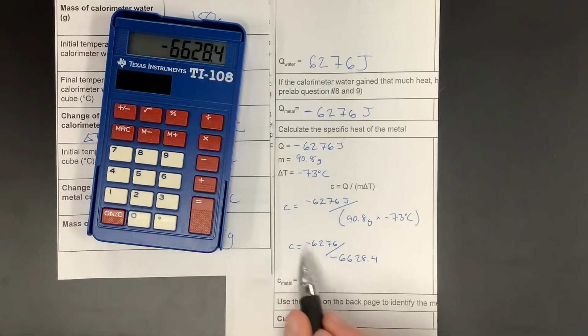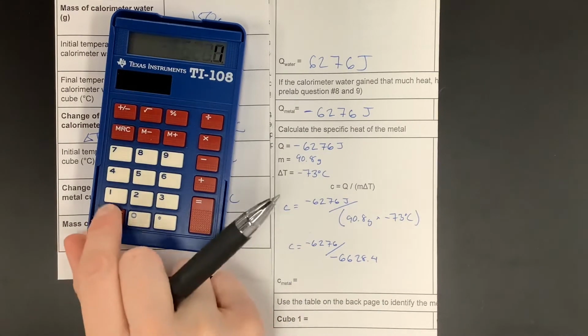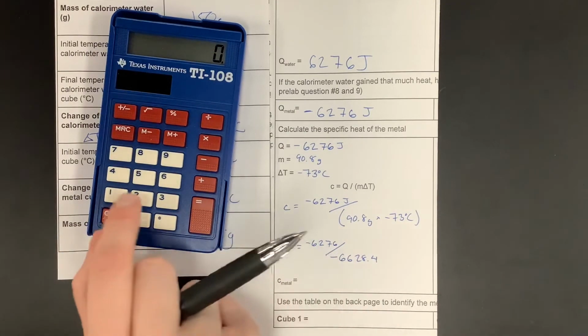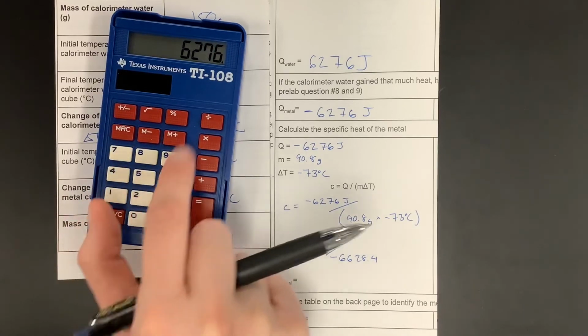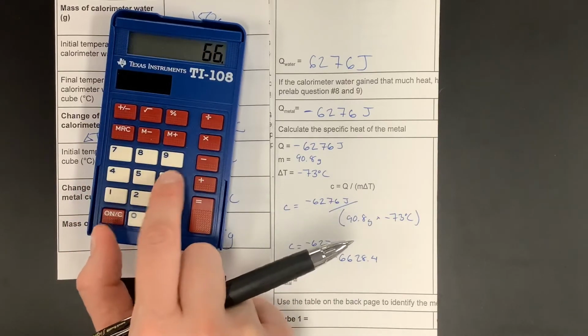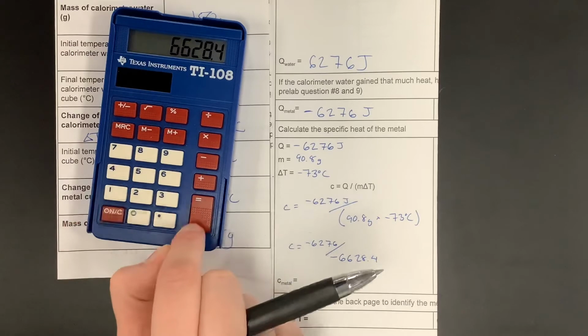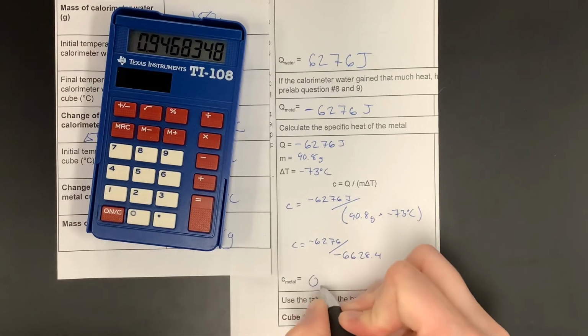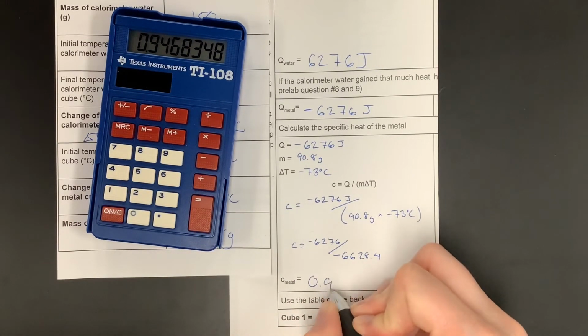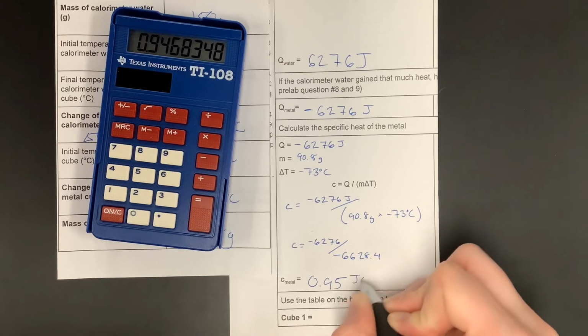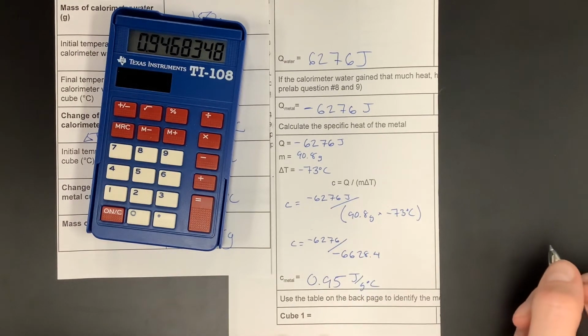Notice that both of these are negative, so our final answer is going to be positive, which makes sense because a specific heat should be positive. All right, now 6276 divided by 6628.4 gives us 0.95 joules per gram degree Celsius.